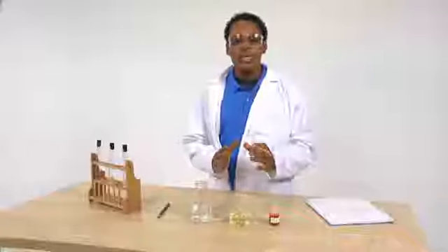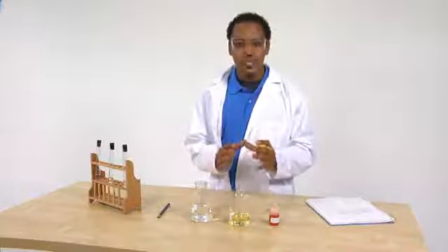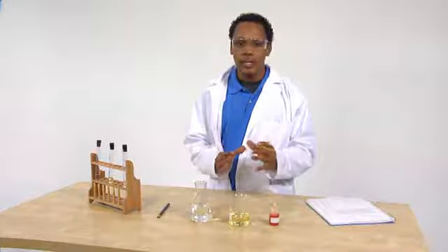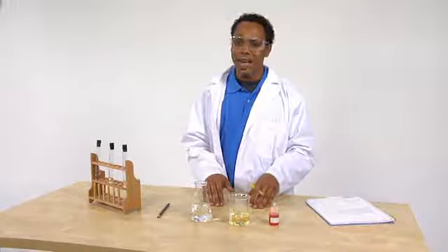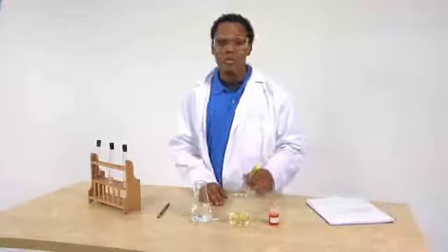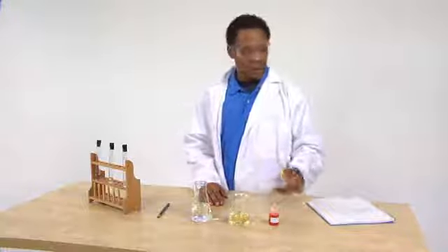Because Sudan 3 is an indicator that identifies the presence of lipids or fats in liquids, this same procedure can be used to test other food types. I'm getting hungry. Time to clean up and wash my hands so I can get back to my lunch.